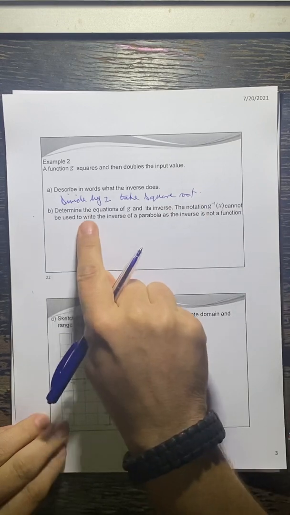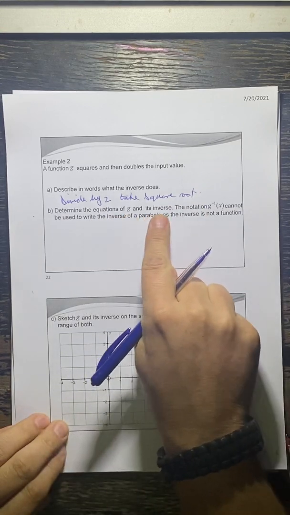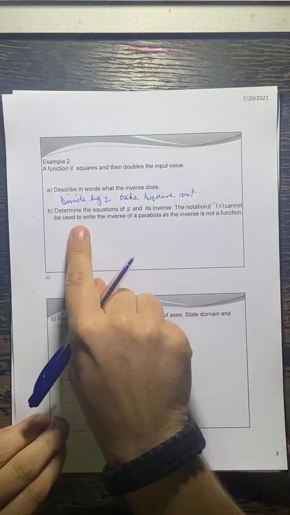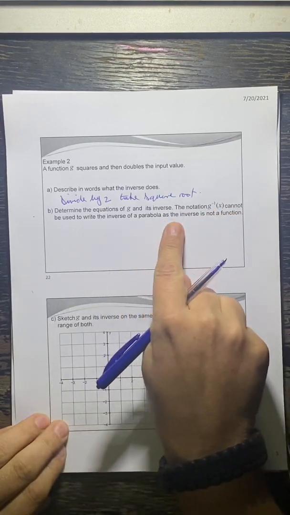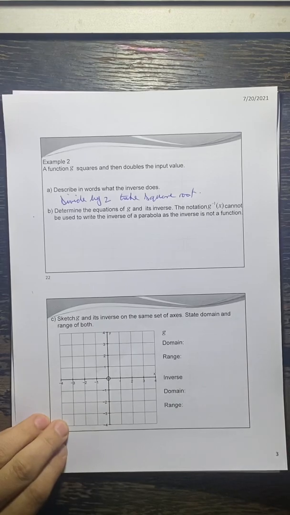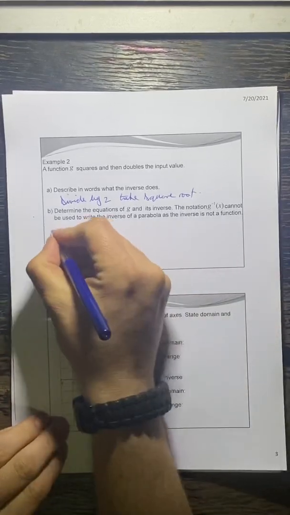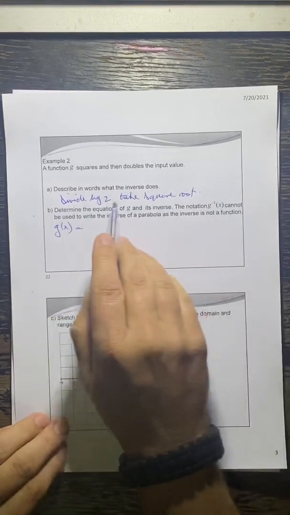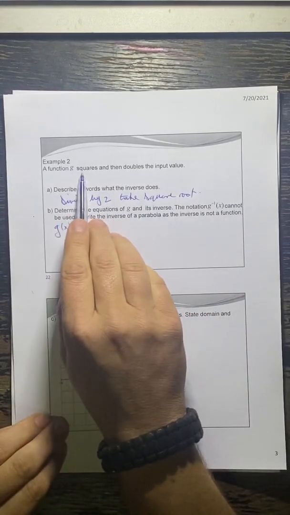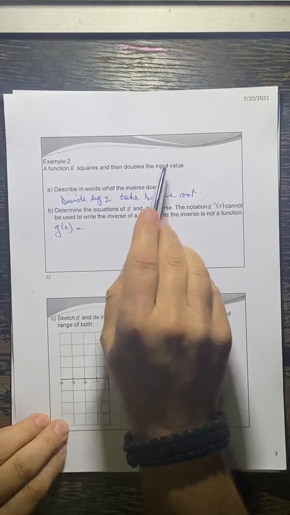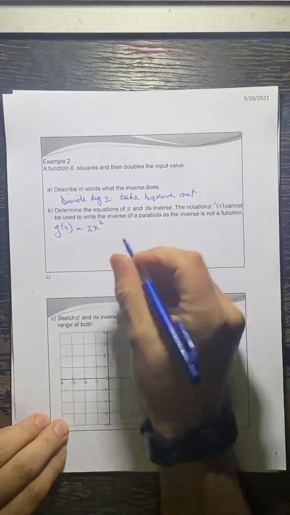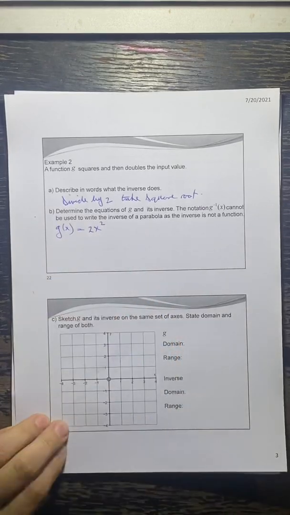Okay, determine the equations of g and its inverse. The notation g inverse cannot be used to write the inverse of a parabola, as the inverse is not a function. So let's just see what they mean by that. First of all, let's have a look at what g of x is. It squares and then doubles the input. So if we square an input and then we double it, that is your g.